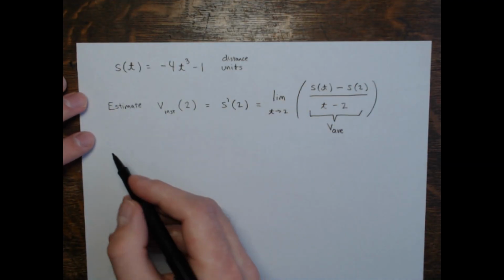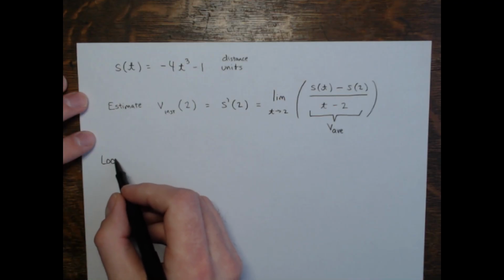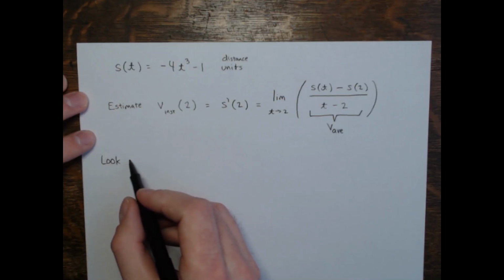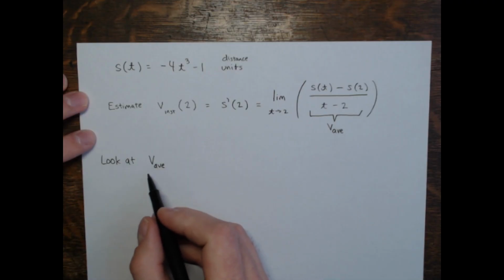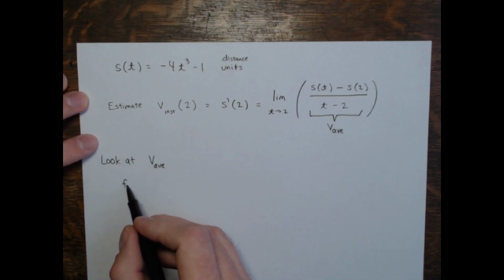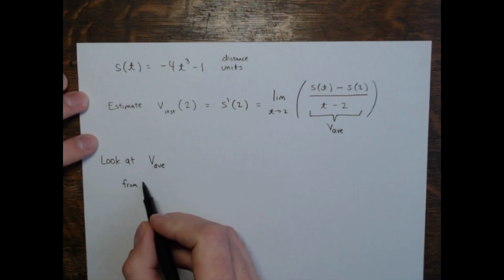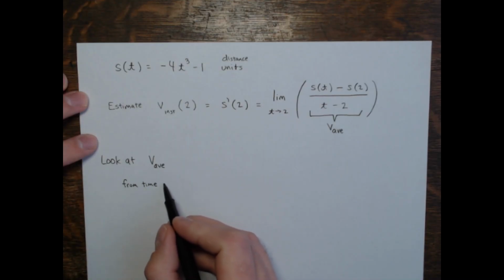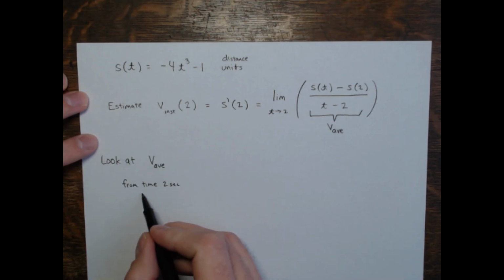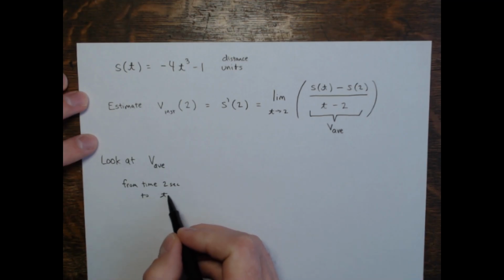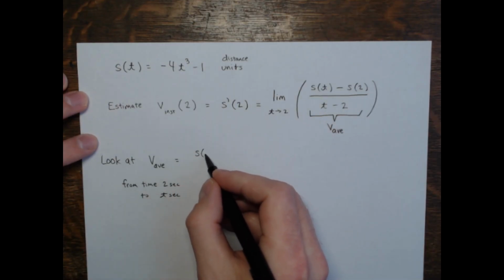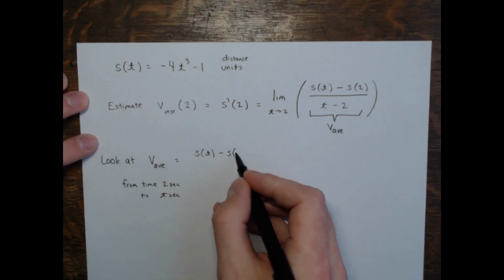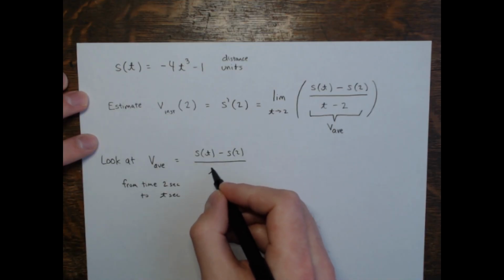But let's look at those average velocities, because I need to fill in a table for them. So the average velocity, again from time 2 seconds to t seconds, is s of t minus s at 2, divided by t minus 2.